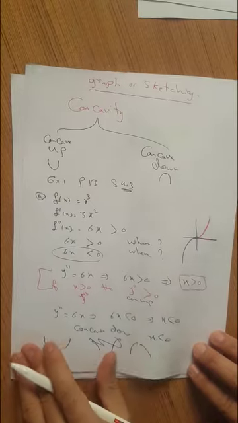How about the second example, or rather example 1, part B? Here, part B is f of x equal to x squared.